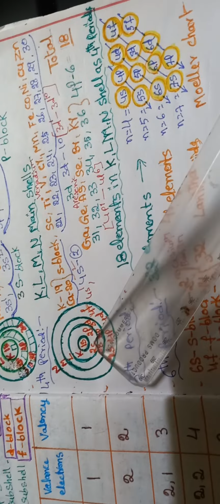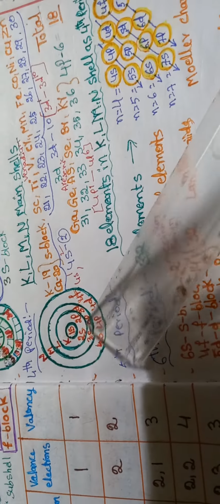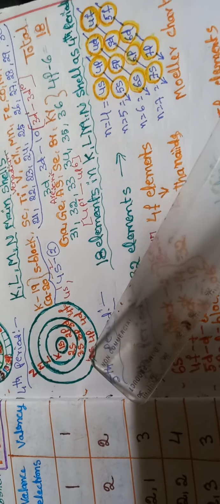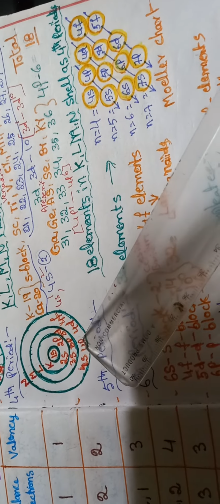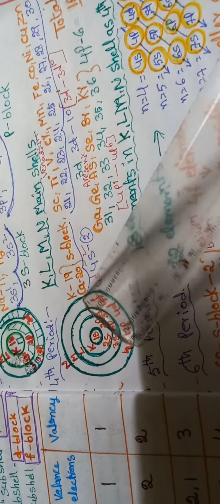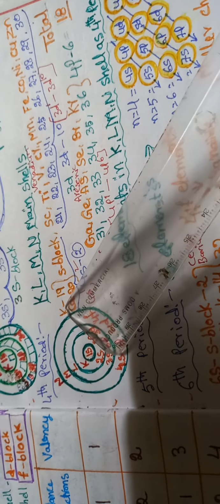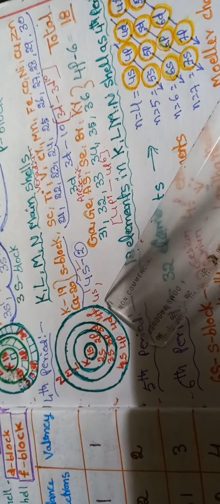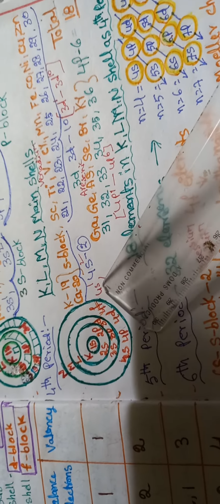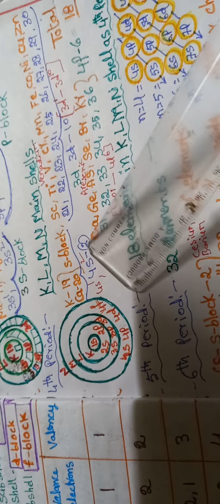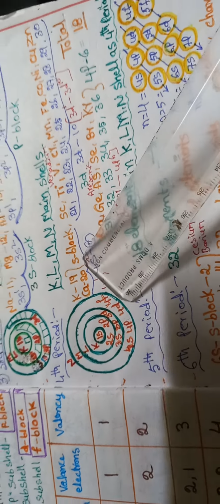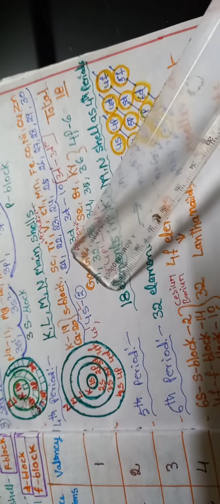Next, fourth period. Fourth period has 4 main cells: K, L, M, N. And first 1s, 2s, 2p, 3s, 3p, 3d, 4s, 4p, 4d, 4f. For example, potassium 19, calcium 20. So the last electron in potassium is 4s1 and in calcium the last electron is 4s2. So these elements are called s block elements. Next, d block elements.